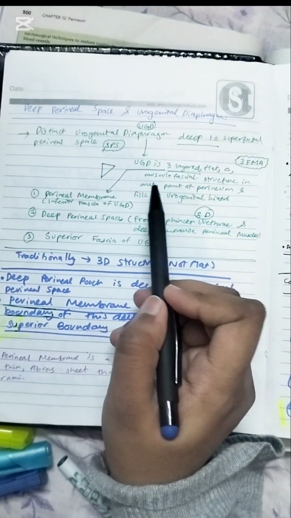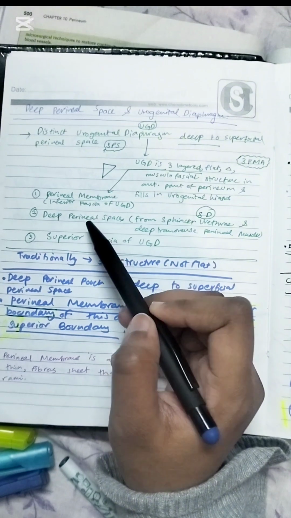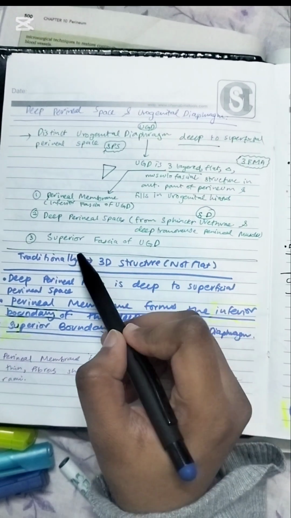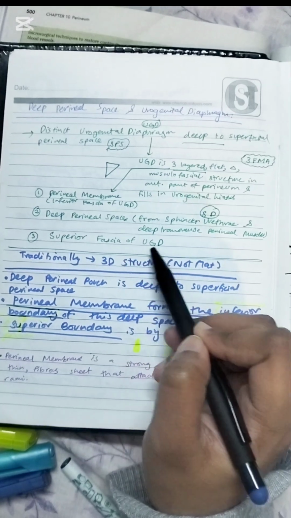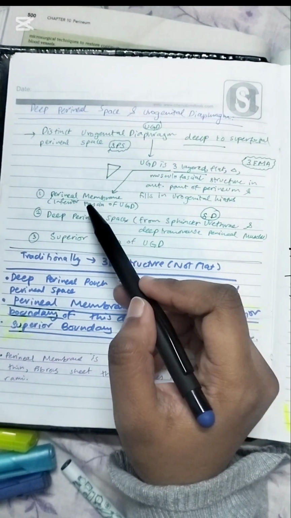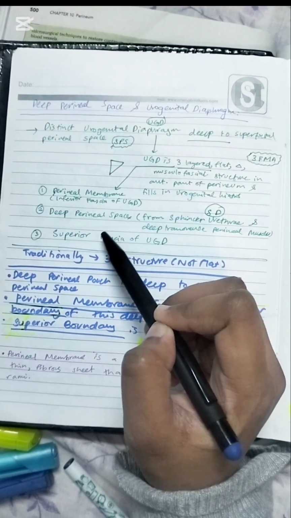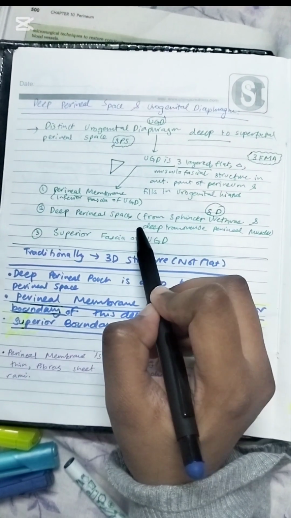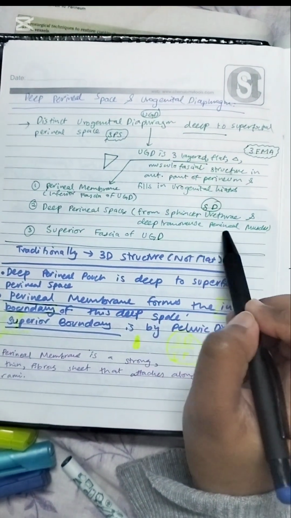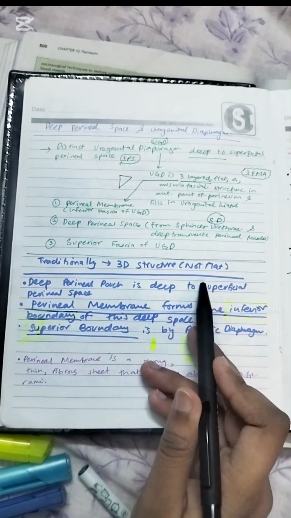What are the contents of the urogenital diaphragm? We have 3 contents here. First of all, we have the superior fascia of the urogenital diaphragm, and we also have the inferior fascia of the urogenital diaphragm. When we talk about the inferior fascia of the urogenital diaphragm, we are actually referring to the perineal membrane. And thirdly, what do we have? We have the deep perineal pouch, from the sphincter urethrae and the deep transverse perineal muscles. Traditionally, it is described as a 3D structure and it is not flat, okay?